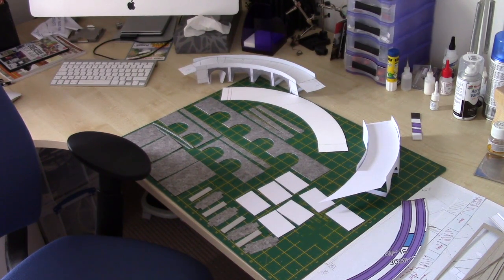What I'm proposing to do is I'll zoom in a bit more on what's on the table shortly, and from that take you through the bits that are on the table there, which I think are all the bits I'll need to build my curved viaduct. And then I'm going to build it, and you're going to see what the outcome looks like at the end.